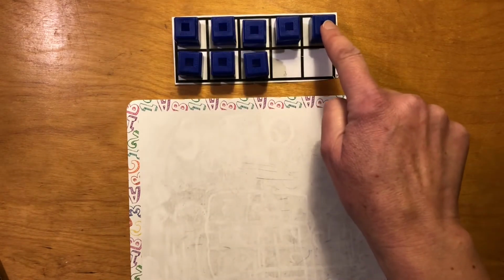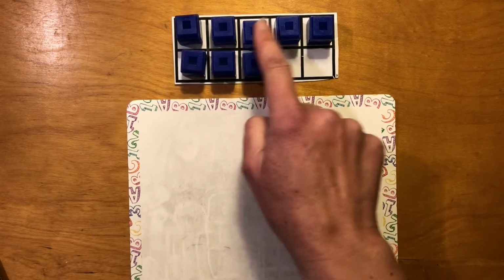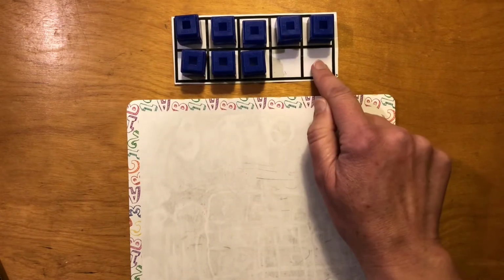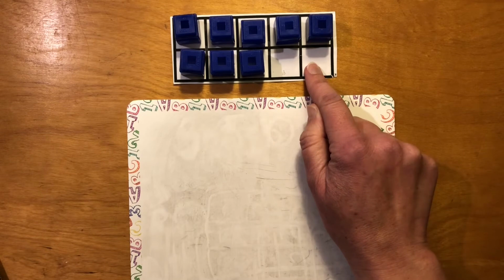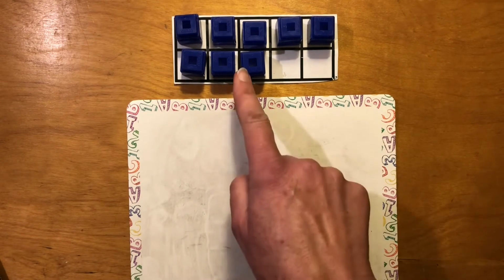I could say 5, 6, 7, 8. I could say 1, 2, 3, 4, 5, 6, 7, 8. Or I could think, this is almost a 10, but we've got 2 missing. That also is another way to figure out that it is 8. Okay, I built 8.